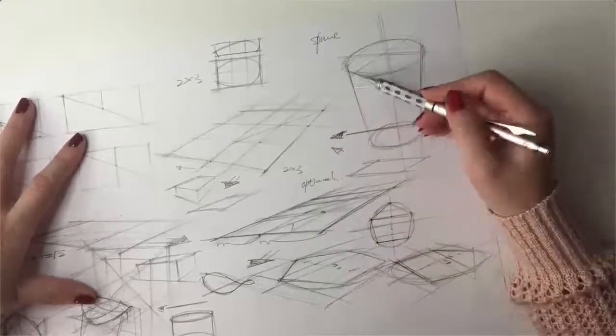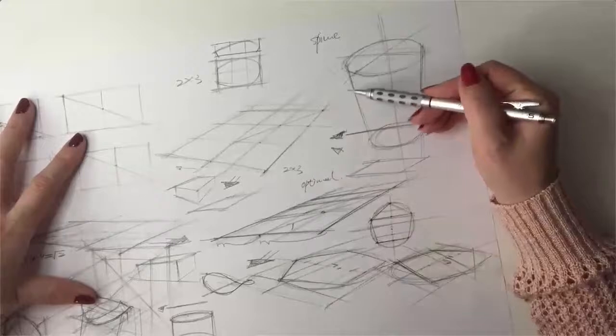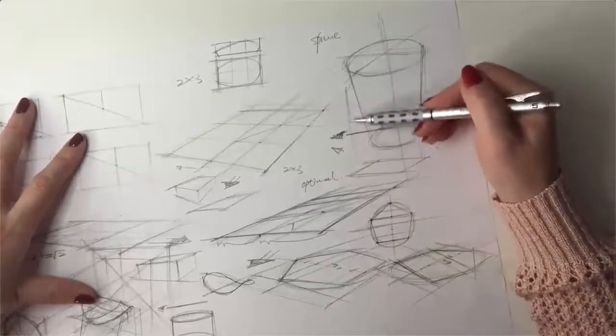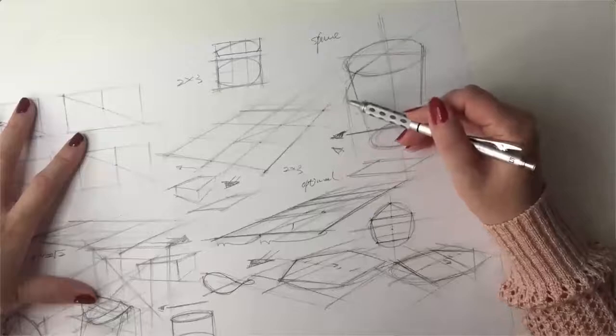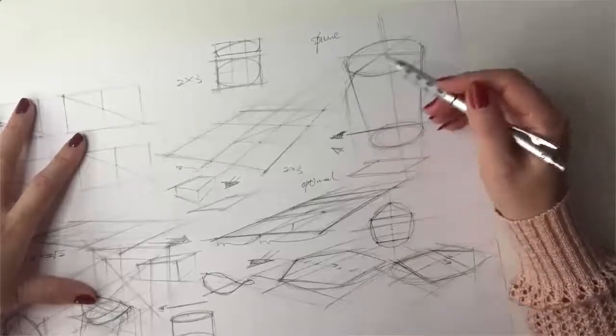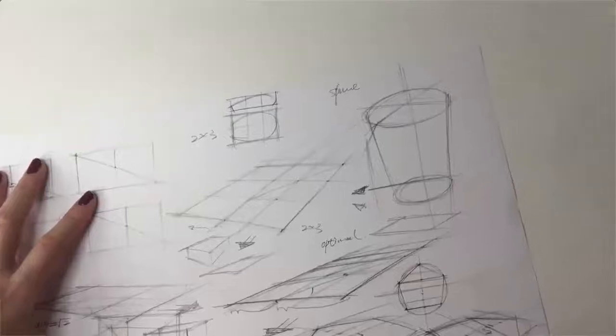Let's say the handle will come all the way here. The handle and the spout always rest in the opposite direction.